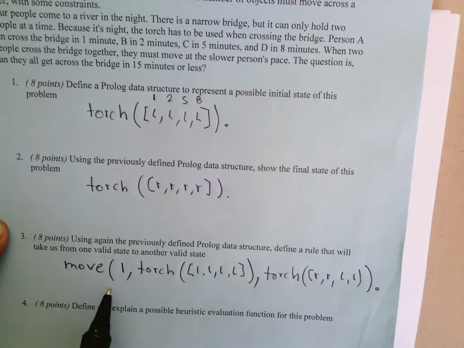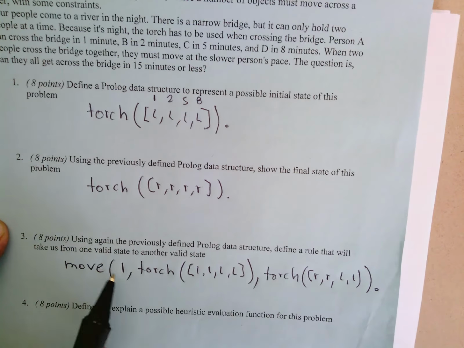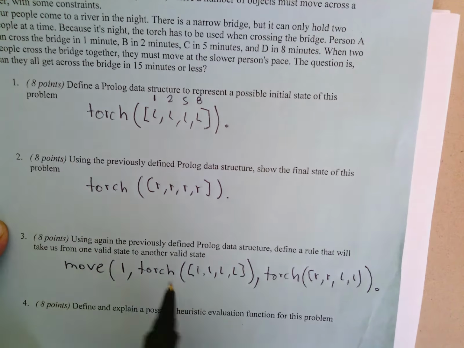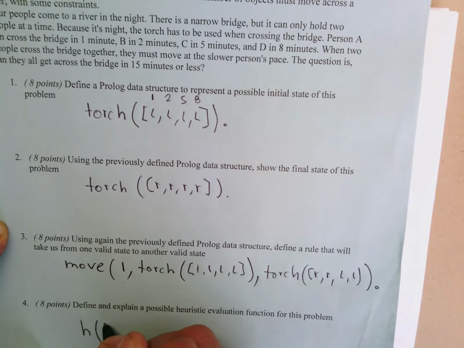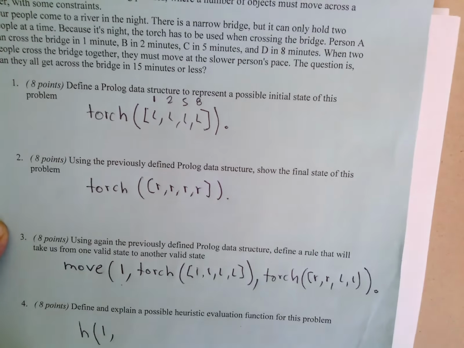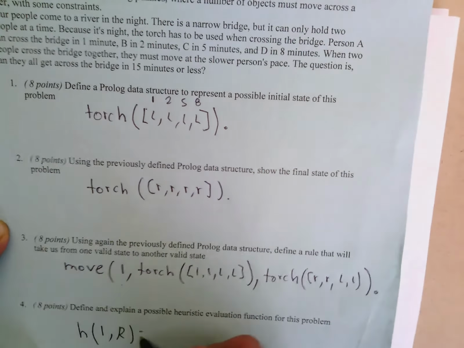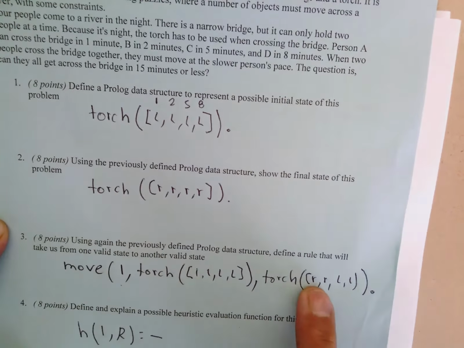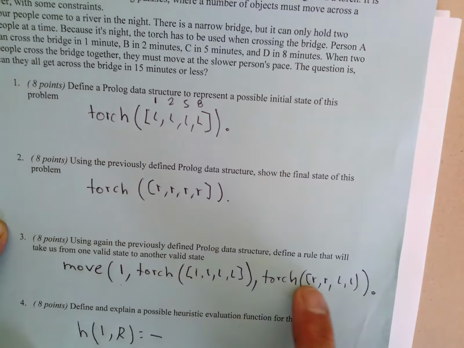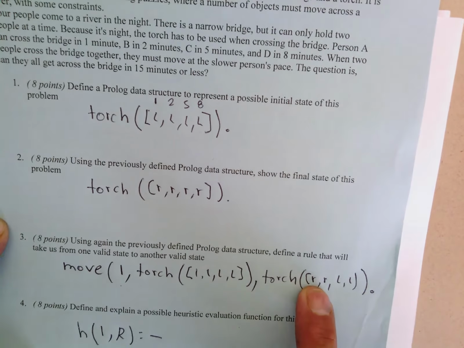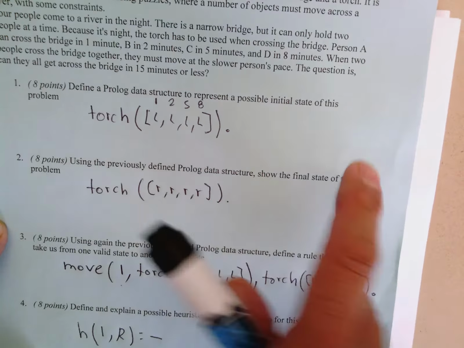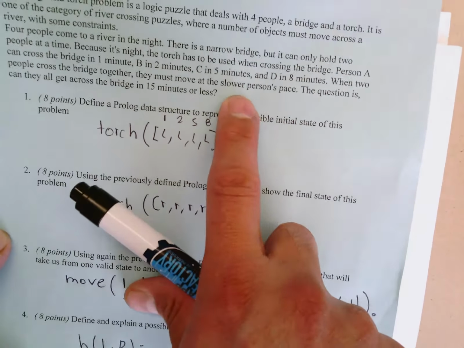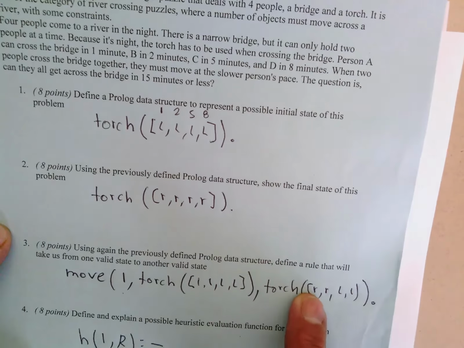Now what will be an example of a heuristic function? The idea of the heuristic is that we can judge each one of the possible transitions. So if I do heuristic on 1, and give me that answer in R, then we can say, okay, by moving this person here, this is 1 and the other is 2, then I take the person with the lower time, so that will be 2.